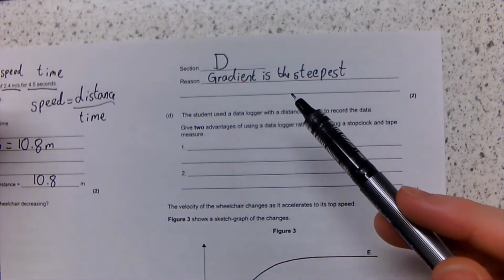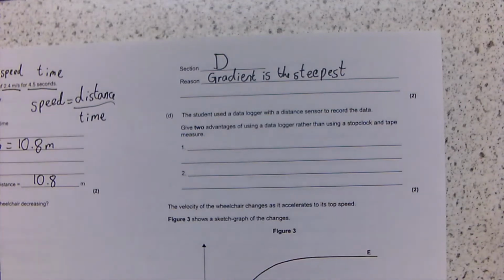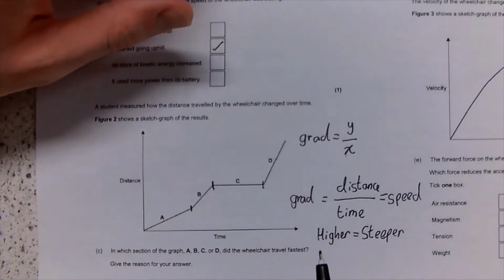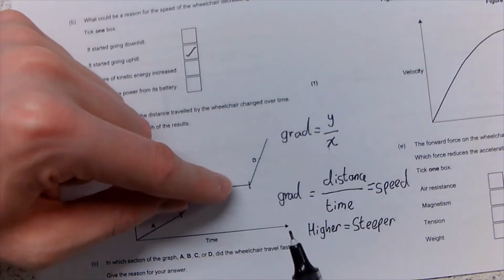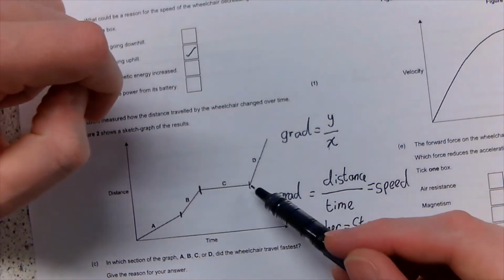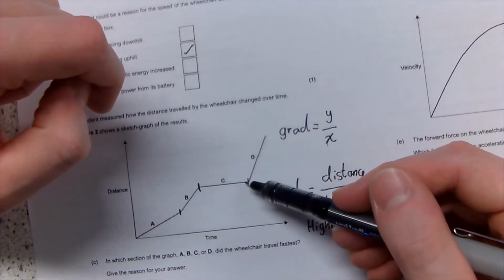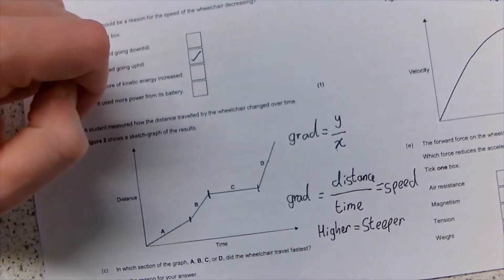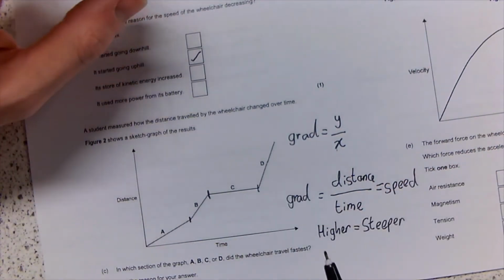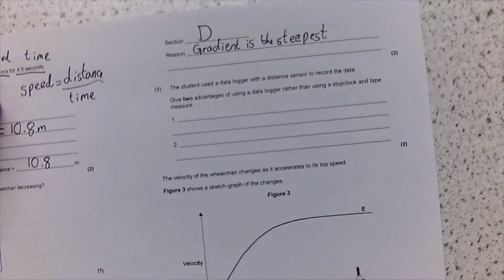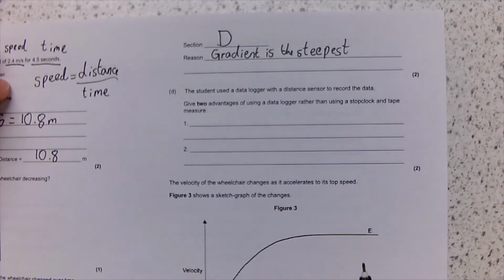Or you could say something along the lines, if you want it to be a bit more wordy, that it travels the furthest distance in the shortest amount of time, because if we go back to the graph down here, more distance is covered, it goes up vertically further in less horizontal distance along my graph. So more distance is covered in less time compared to the rest of the sections, which also would mean it's going faster. Then moving on to part D, the student used a data logger with a distance sensor to record the data.